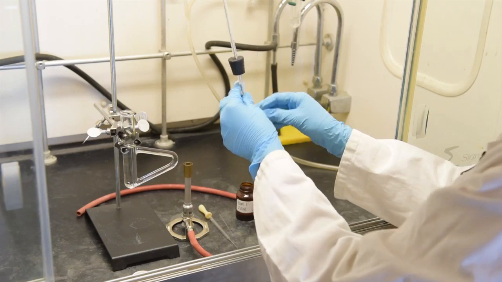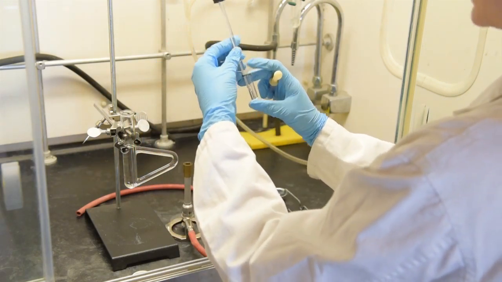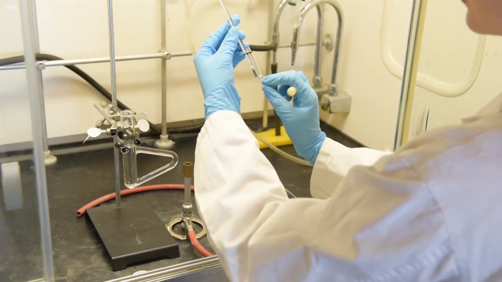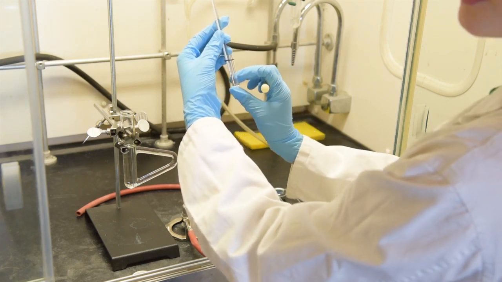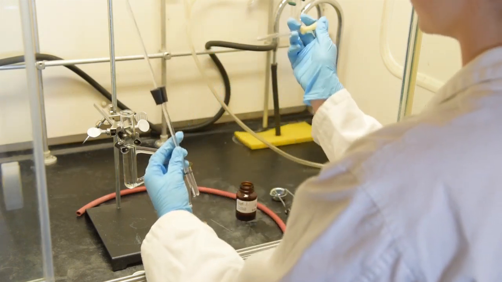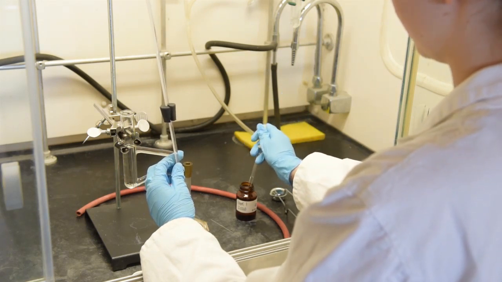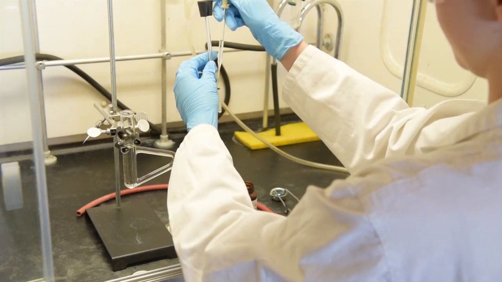Your next step is going to be to add your sample into the small test tube. You're only going to need about 1 centimeter of liquid, and that corresponds to about as much liquid as there is mercury inside of the bulb of the thermometer. Take your Pasteur pipette and fill up your test tube.